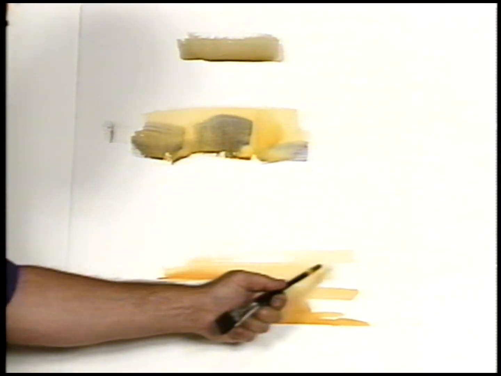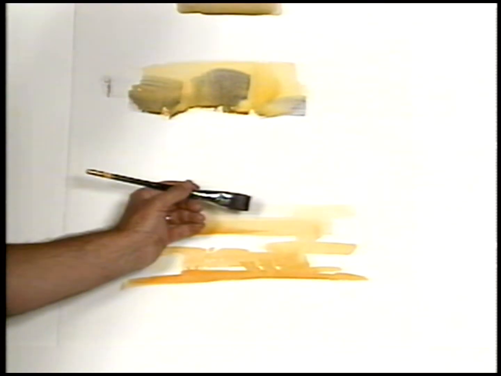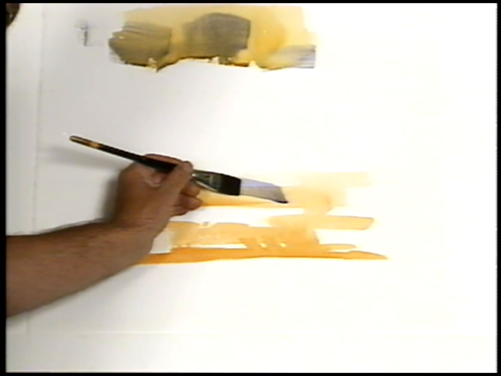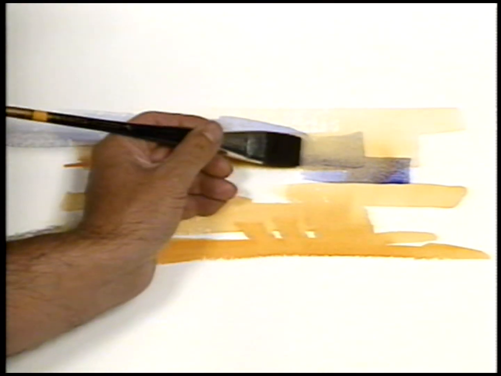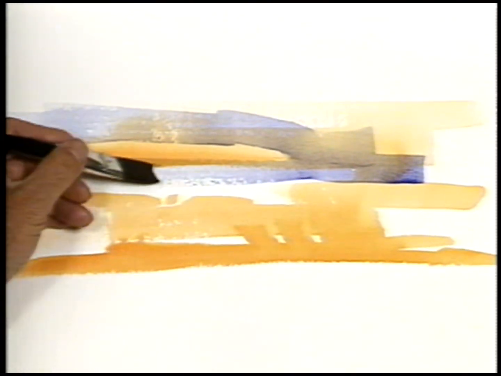I've laid down already some yellow-orange here, and this is dry. Now I'll come back and I'll simply glaze some of the blue-violet over the top to create another look. It does the same thing. It neutralizes the color, but it gives a nice sparkle in a little different dimension. I've shown you some visual qualities that can happen using the transparent watercolor.